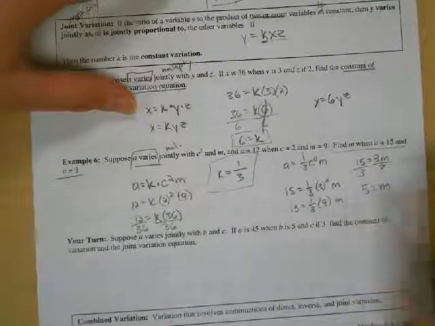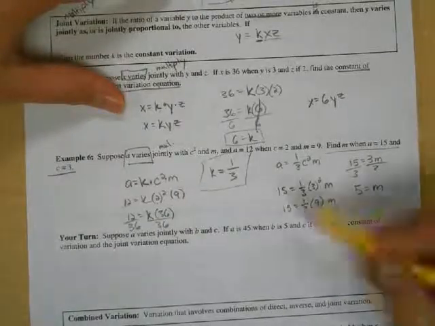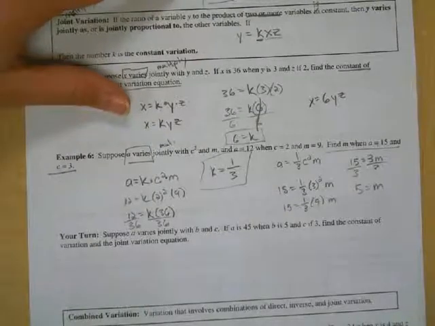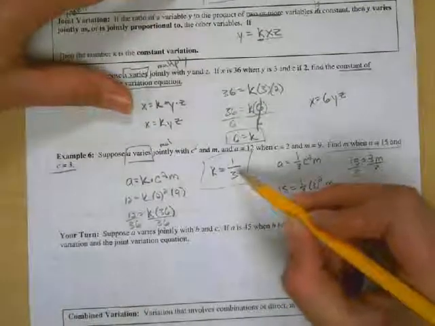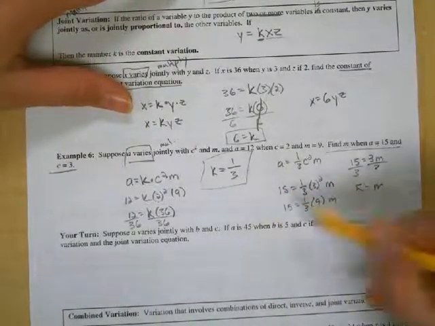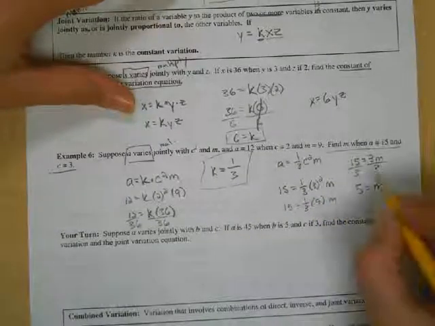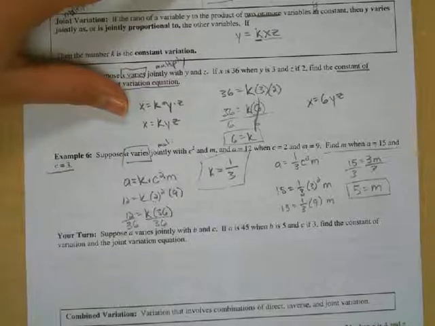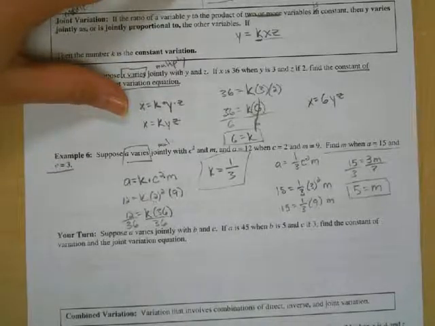Now, please keep in mind that you can put this in the calculator. I'm not saying you can't use your calculator at all. What I am saying is do not get a decimal and round. You're going to need to use that fraction button that we taught you in order to make sure that you're getting exact answers. So M is equal to 5 should be my answer.